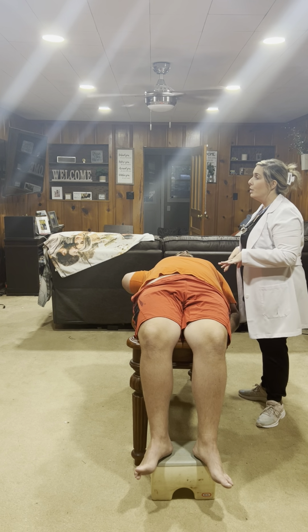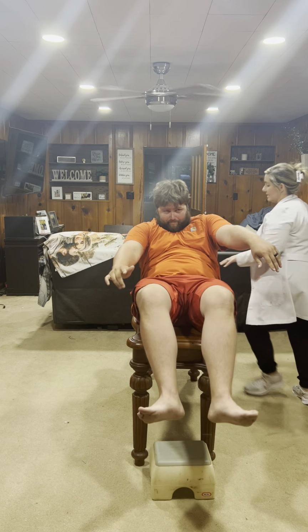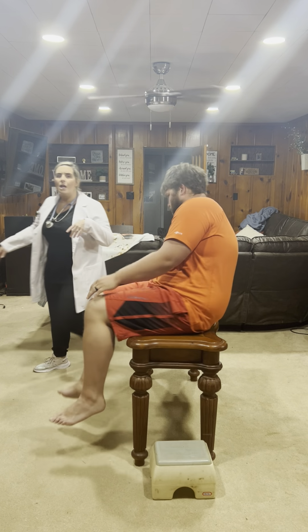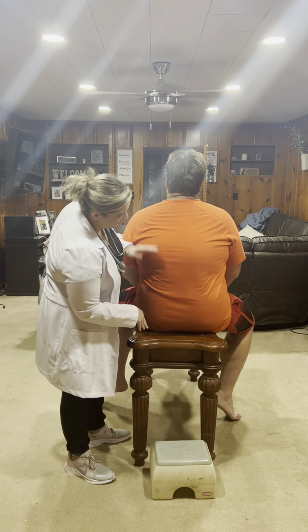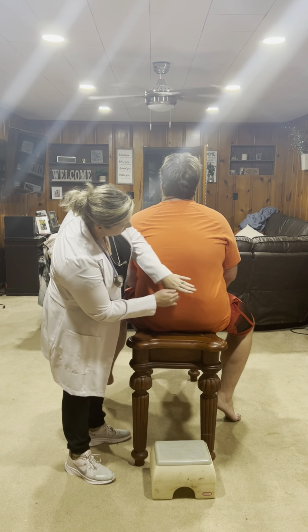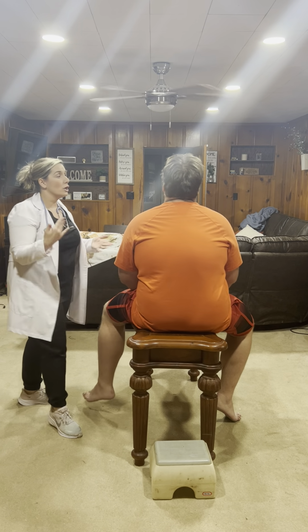I will then get the patient to sit up and turn around and have your back face the camera. We will palpate for CVA tenderness, right there where the kidneys are. So you can turn around for me.